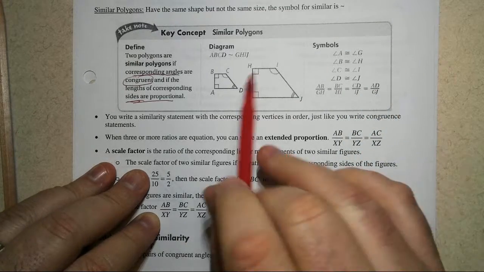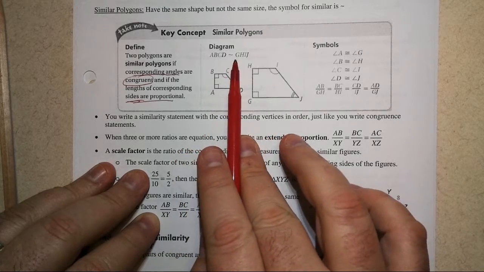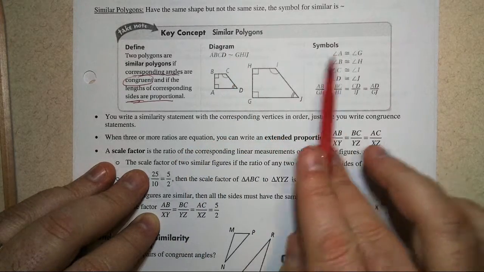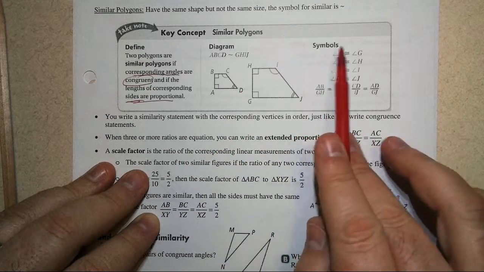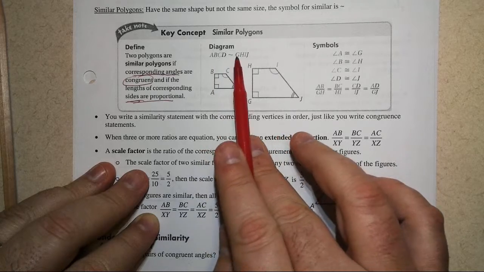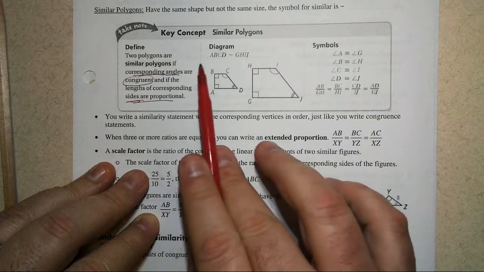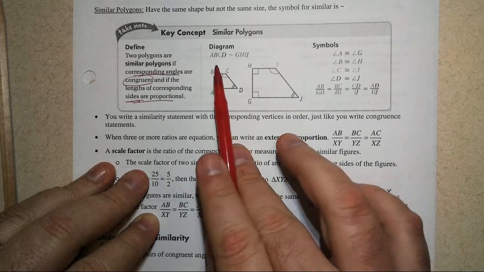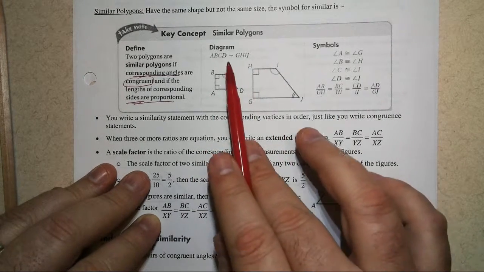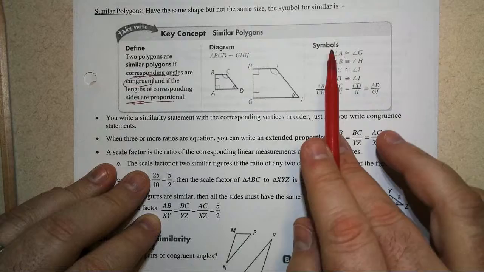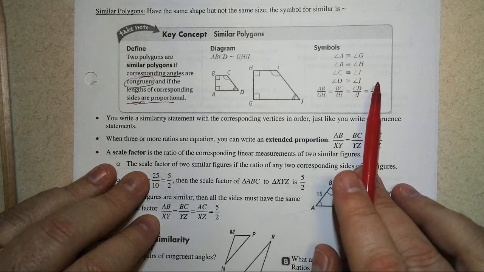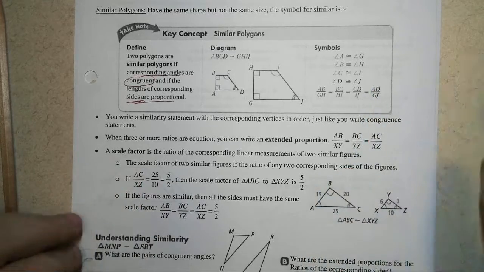Okay, now look at the name of the shape. Yes, it's ABCD, GHIJ. The order of the letters is telling you what angles are congruent. So the first two letters, A and G, are equal, B and H. And then if you match up the first two letters of AB, GH, the fraction for that side is the same as the second letters, BC, HI, okay? And then you can use the letters to help you get the congruent angles and the corresponding side lengths. All right, so that's what you're looking for when you do similar.